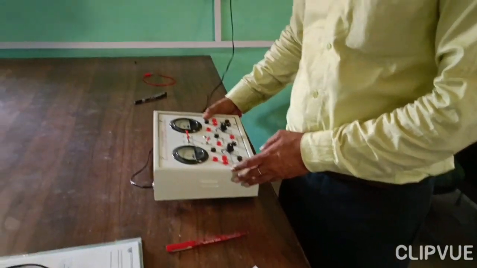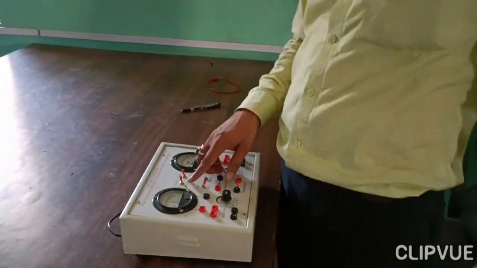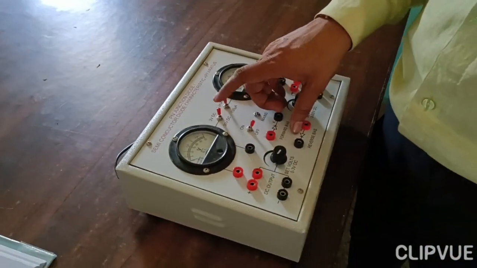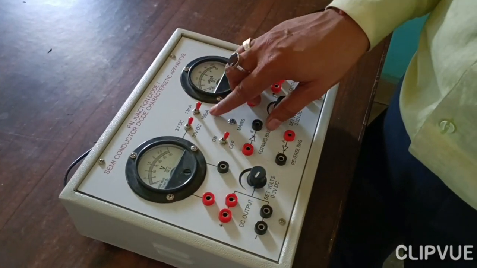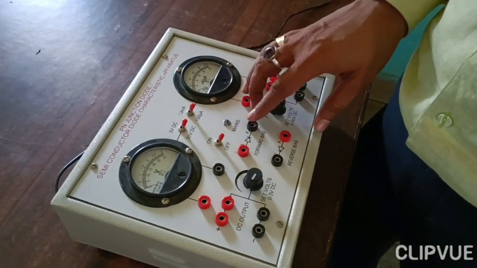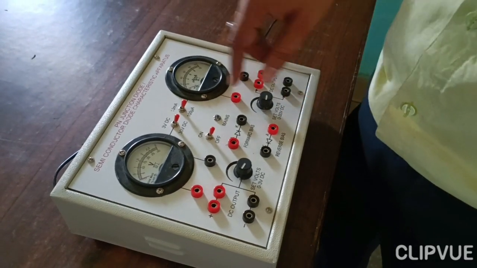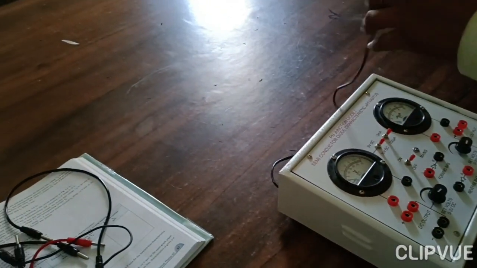Now let's see the board again. We have to supply 30 volt. So switch this down. Now it is 30 volt. And switch this down, it will be in microampere. So the 30 volt battery is on this side. Now just start connecting these wires.